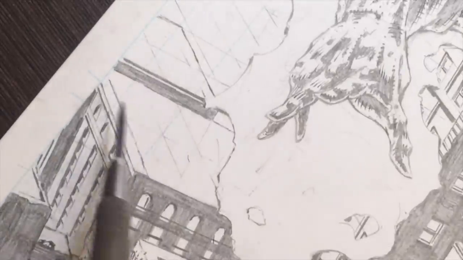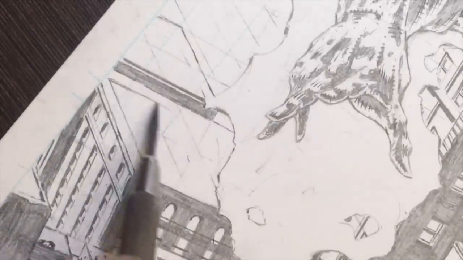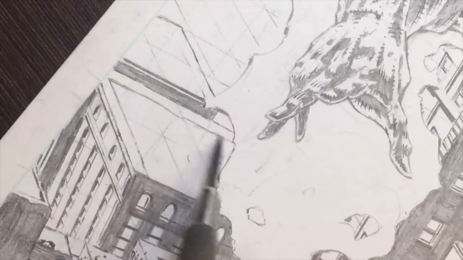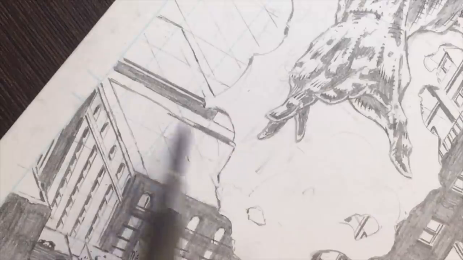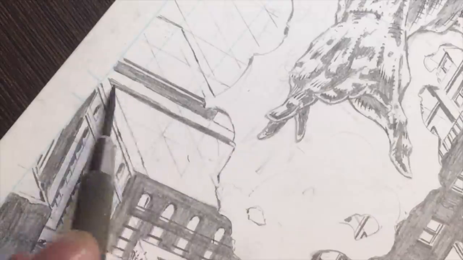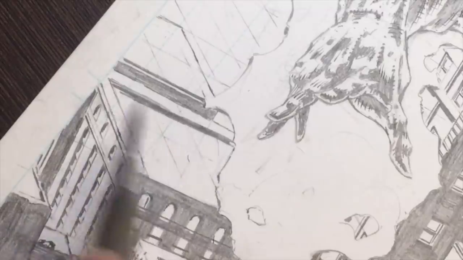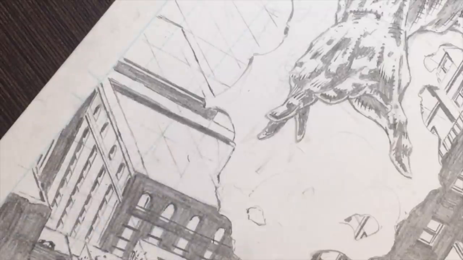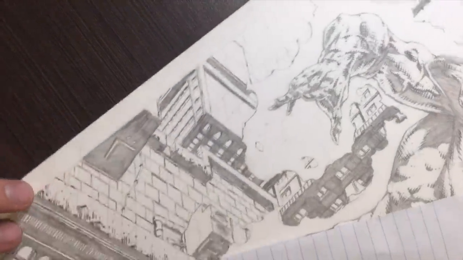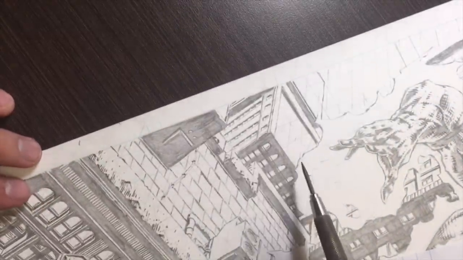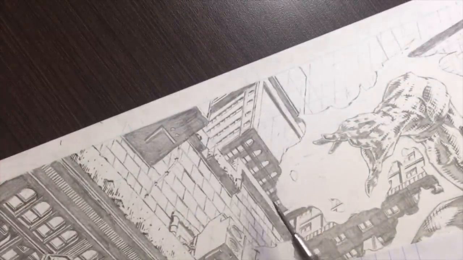So the top of the building, you kind of want a bump over here, so you don't want it completely flat. Wherever it goes down, you'll kind of just add something dark over here. That's really going to give you the illusion that it's rising up and it's not just flat.